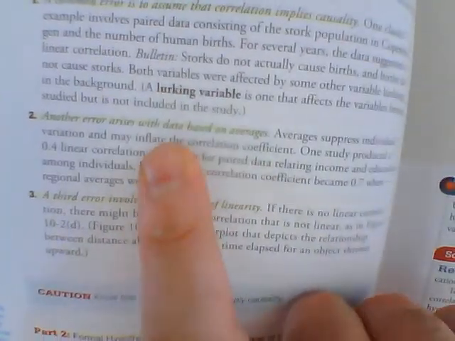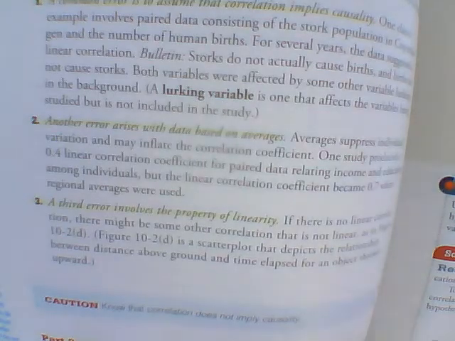Another error arises with data based on averages. Averages suppress individual variation. And then a third error involves a property of linearity. If there is no correlation, there might be some correlation that is not linear, and a scatter plot depicts some of this, so do be careful on this.